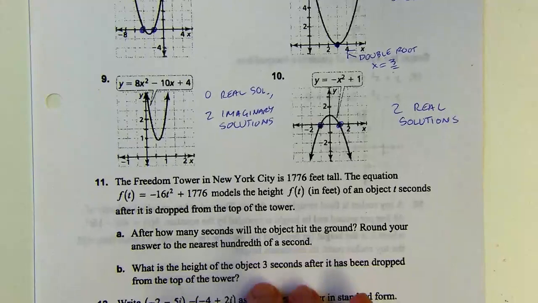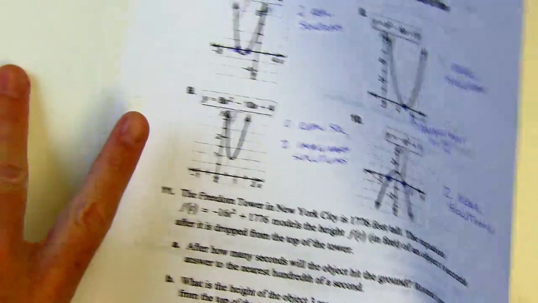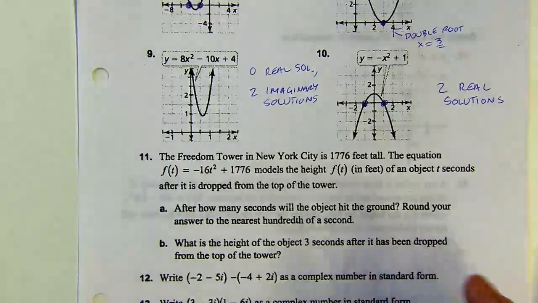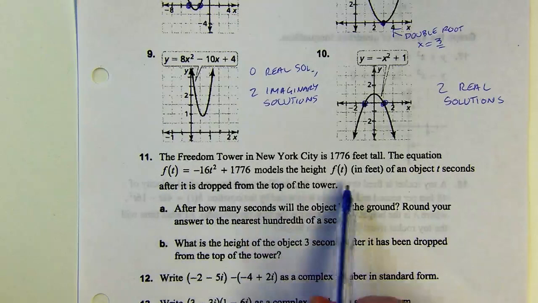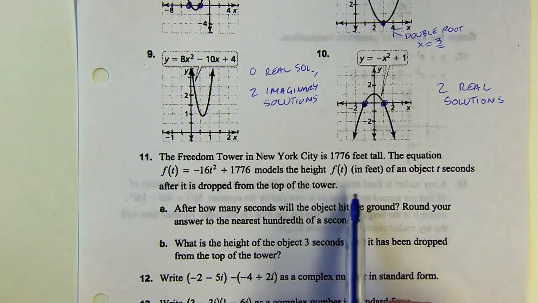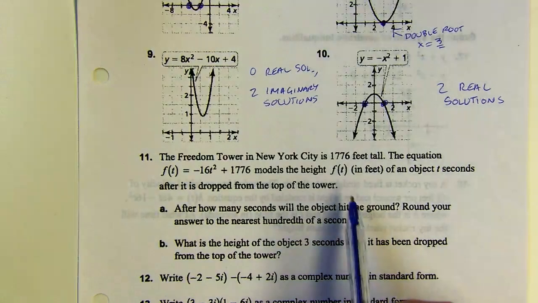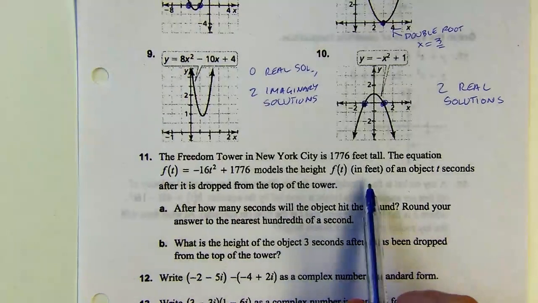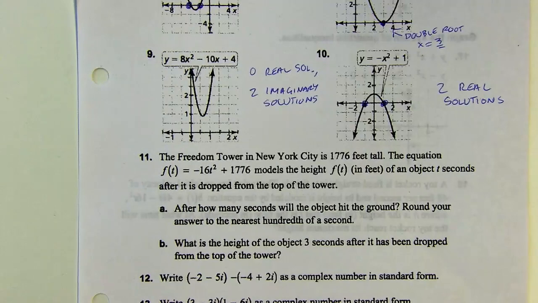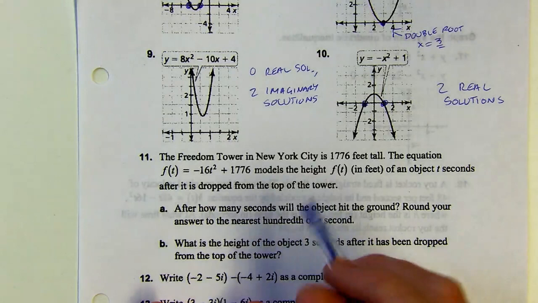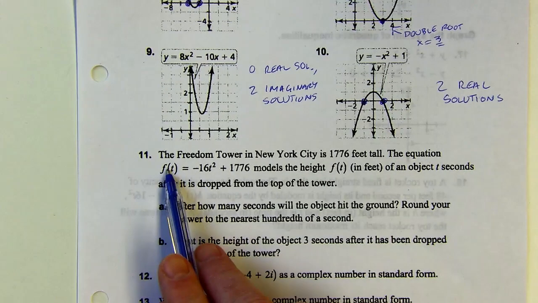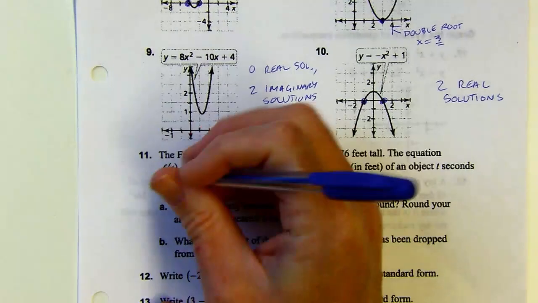All right, got a word problem here. The Freedom Tower in New York City is 1,776 feet tall. Okay, here's an equation that models the height. So the height is f of t in feet, and then t is going to be time in seconds. Okay? After how many seconds will the object hit the ground? So it's going to hit the ground when the height is 0. So this part is the height, right?